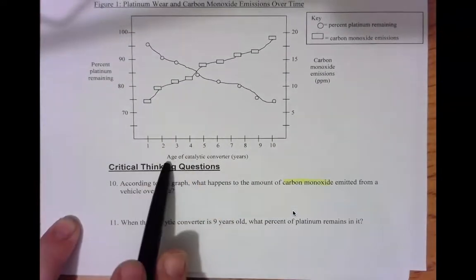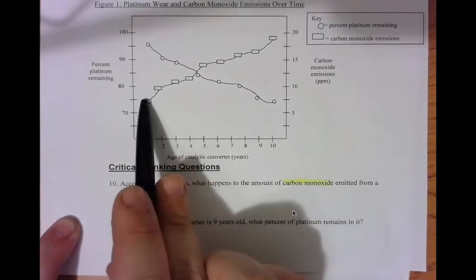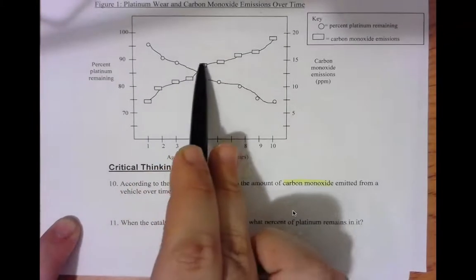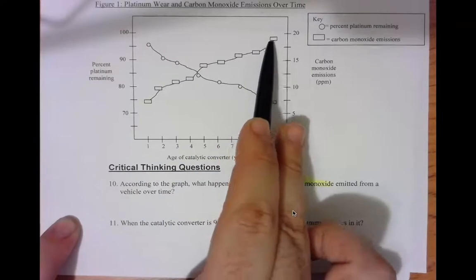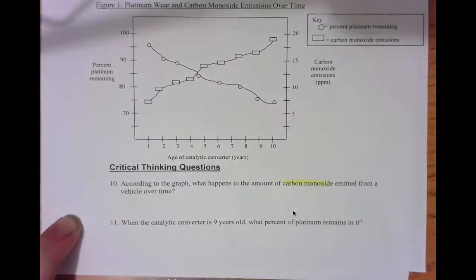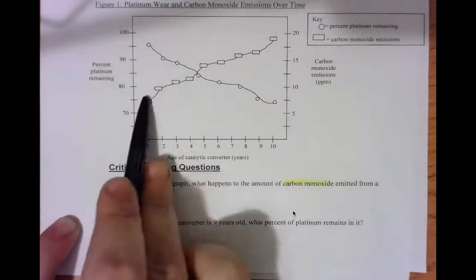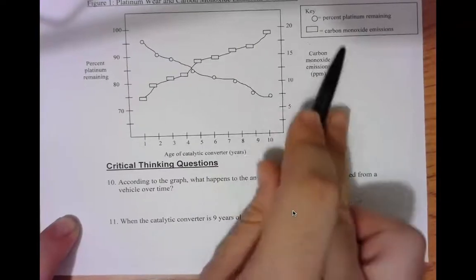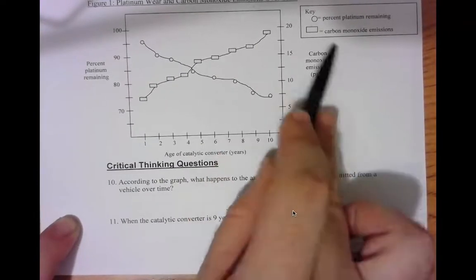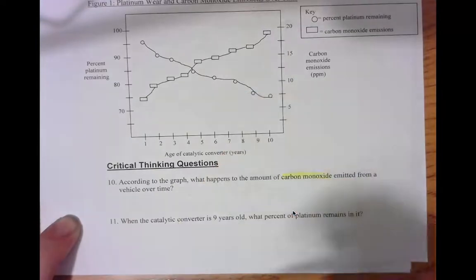So we look at the graph. As time goes on, we can look at the age of the catalytic converter. What happens as the age increases? The carbon monoxide emissions increase because we see carbon monoxide over on this side of the graph. So the carbon monoxide emissions increase.